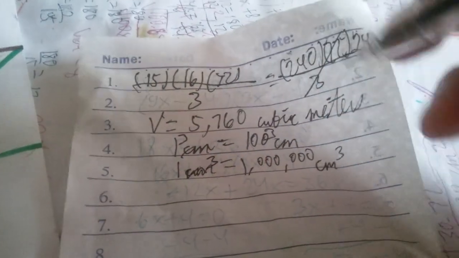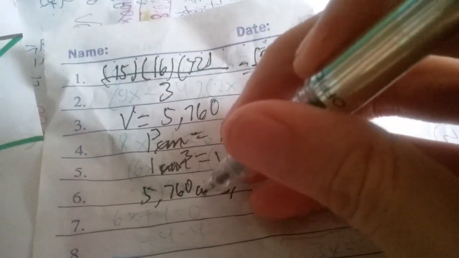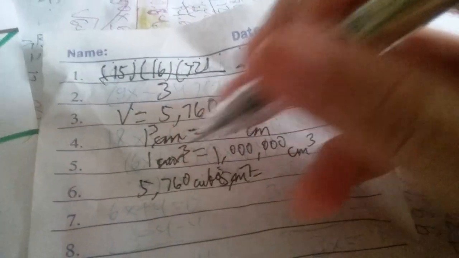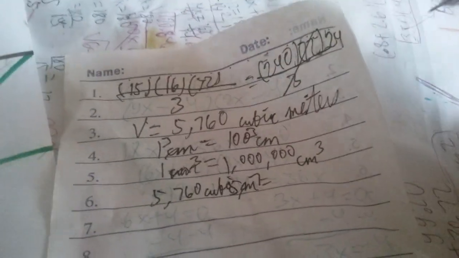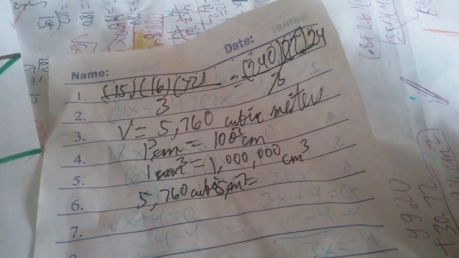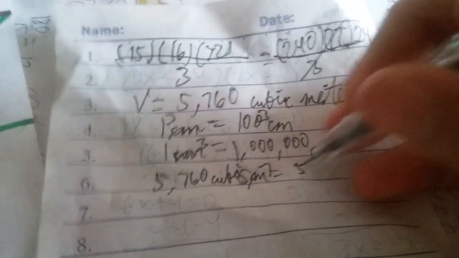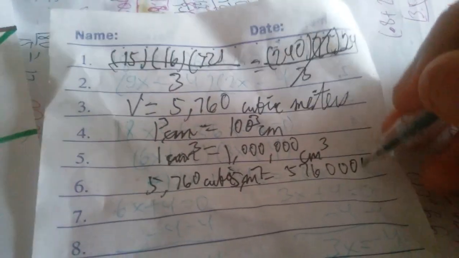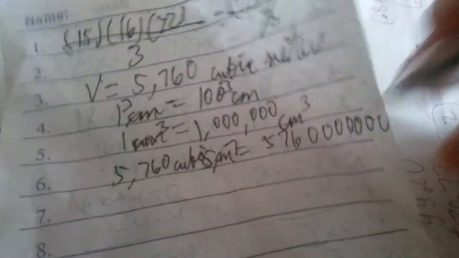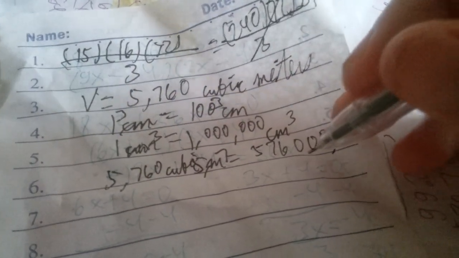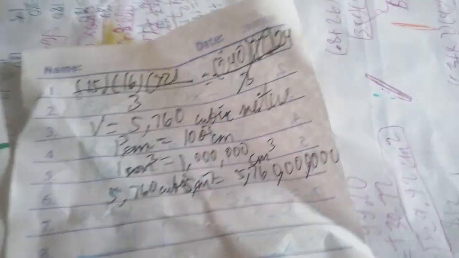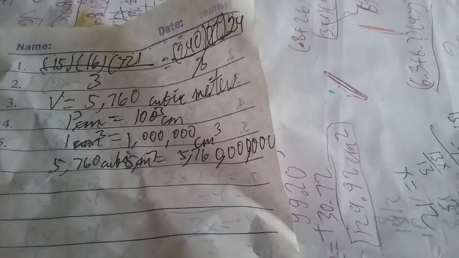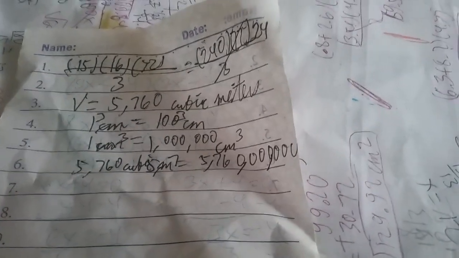Now all we need to do is to convert. Remember, we have 5,760 cubic meters. Now all we need to do is to multiply it by 1 million, and we should get, whoa, that's an extraneously large number. We should get 576, 0, and then count the zeros. 1, 2, 3, 4, 5, 6. So that's a lot of zeros there. So yeah, that's worth 5,760,000,000 cubic centimeters. That's a lot.